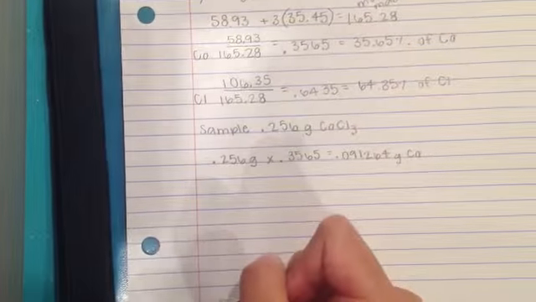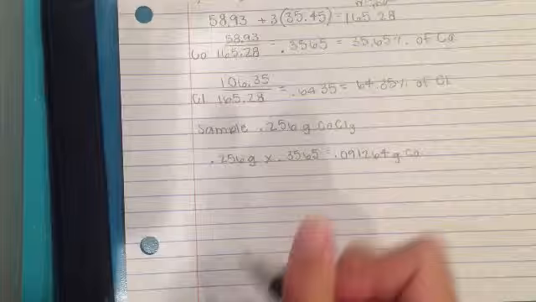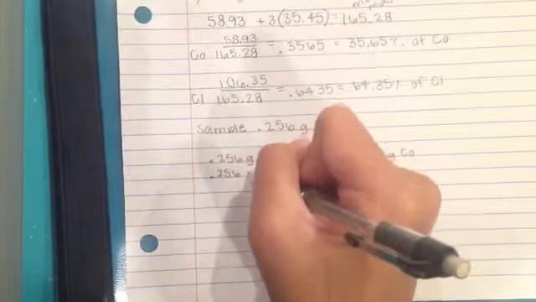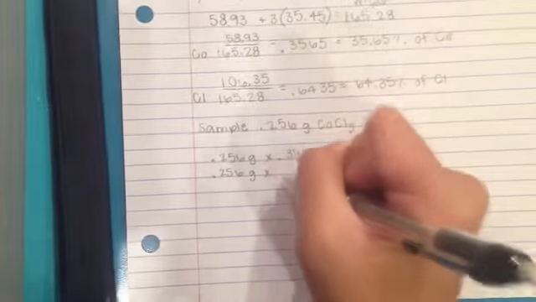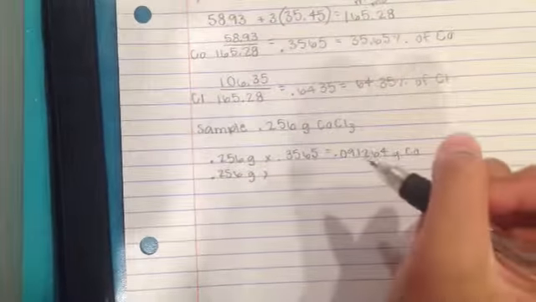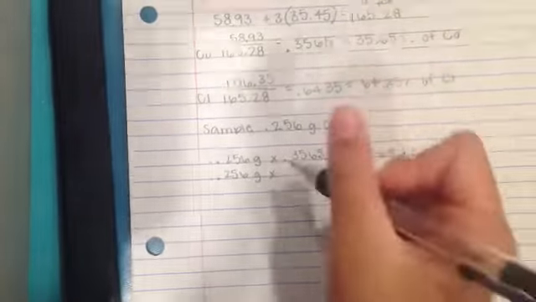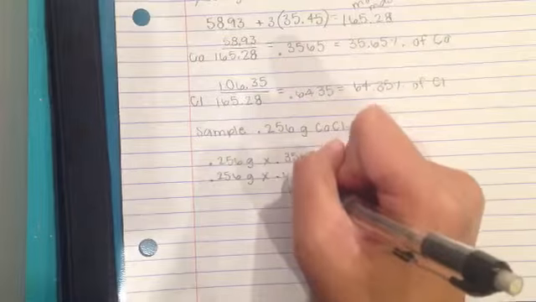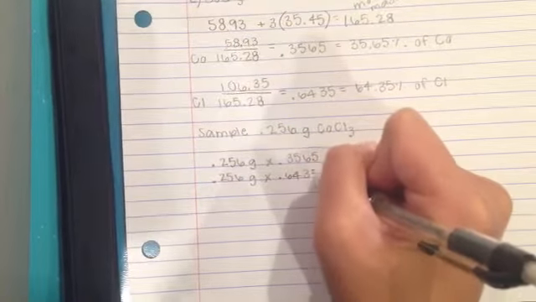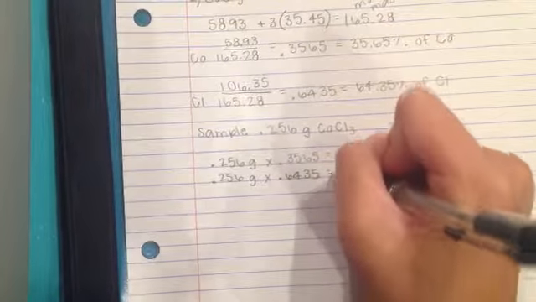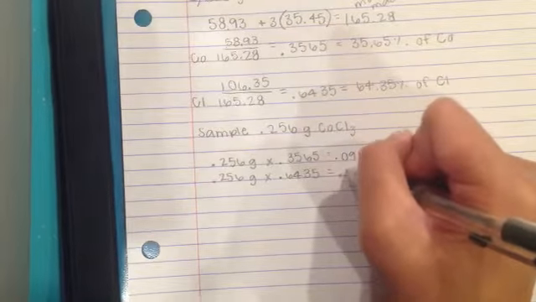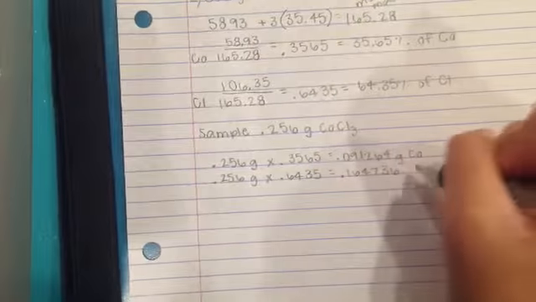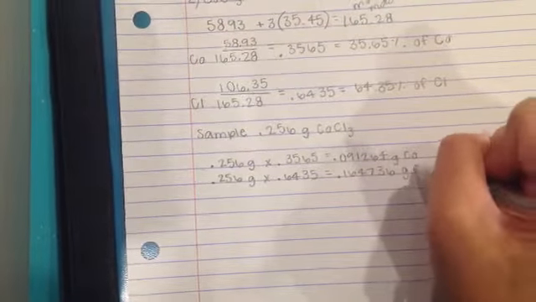And then to find chloride, you would take the sample number and multiply that by the decimal form of the percent, 0.6435, which equals 0.164736 grams of chlorine.